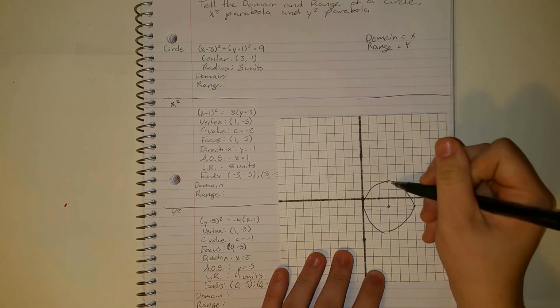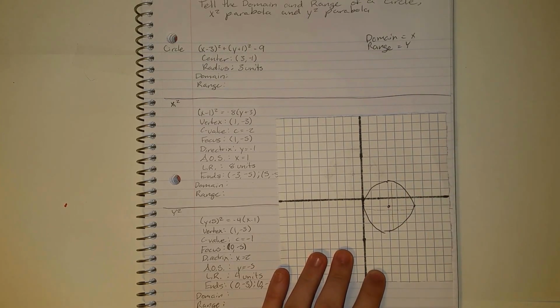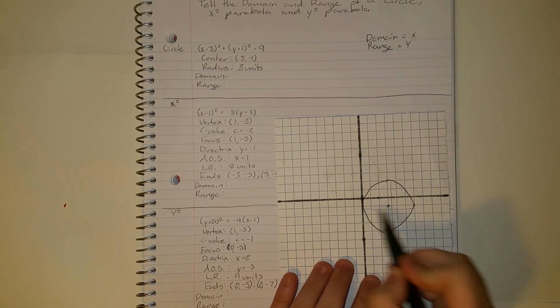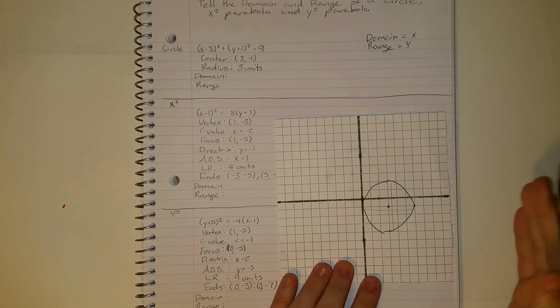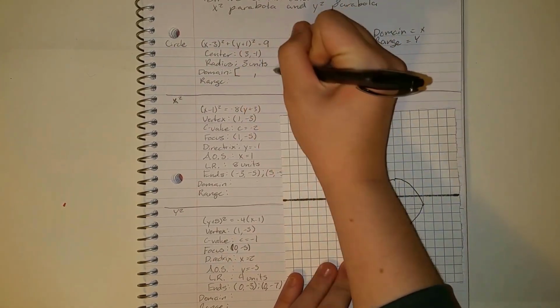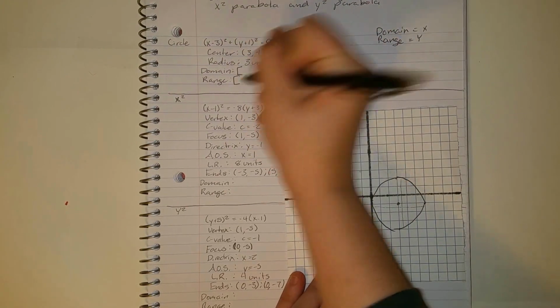Whereas if you're looking for y, you're going to look across this way. Because this is a circle, you know that the domain and range must be touching endpoints. They don't go infinitely off. So both of these are going to be using brackets.